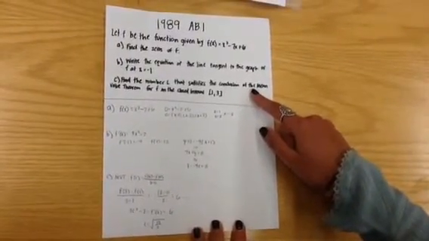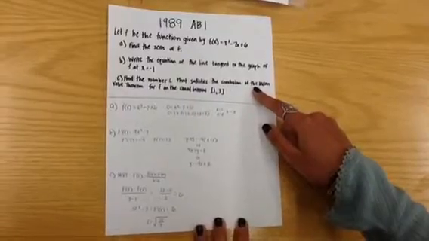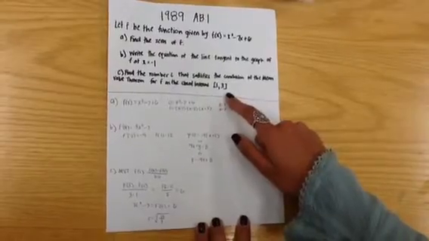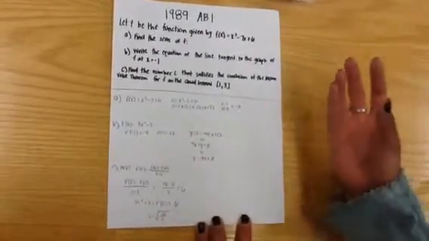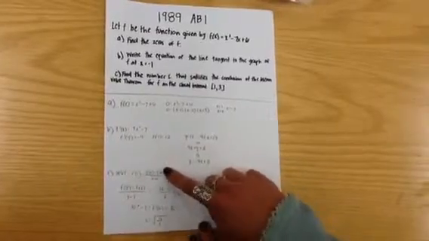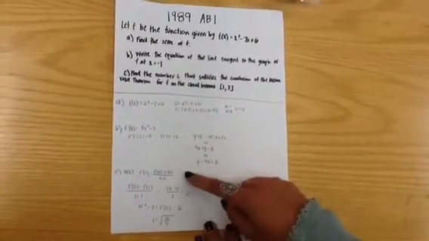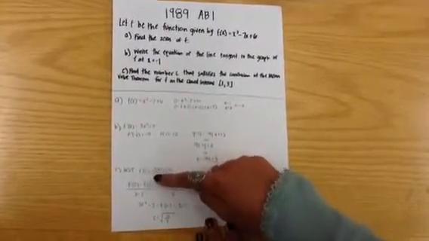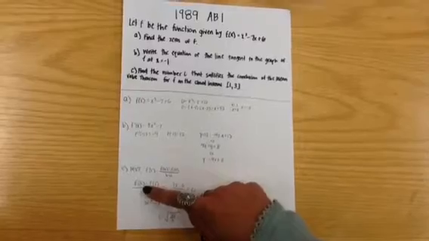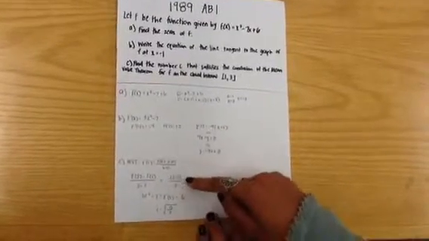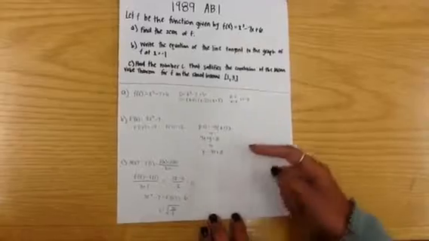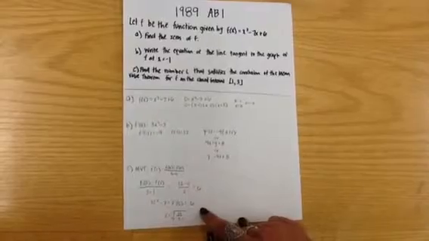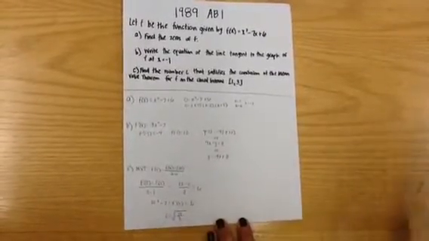C asks for the number c that satisfies the conclusion of the mean value theorem on the interval of 1 to 3. So you just use the actual formula for the mean value theorem, which is f of b minus f of a over b minus a. And you just plug all your information in there, so f of 3 minus f of 1 over 3 minus 1, because 3 is your b and 1 is your a. And you get 12 minus 0 over 2, which is 6. And then you set your derivative equal to 6, which will ultimately give you your c.